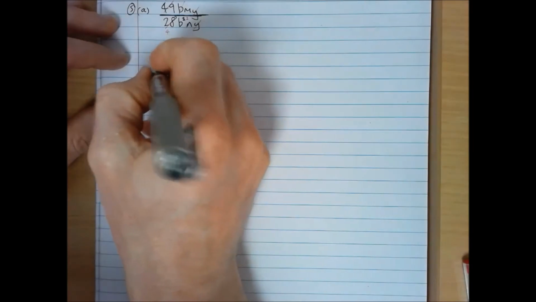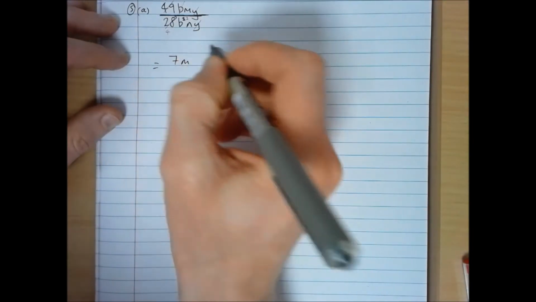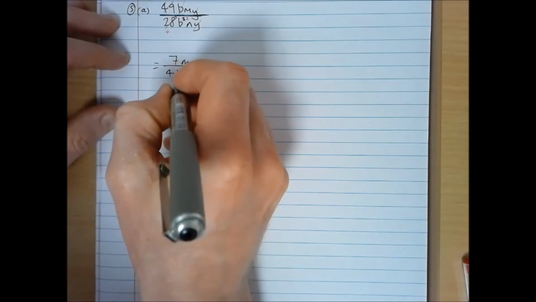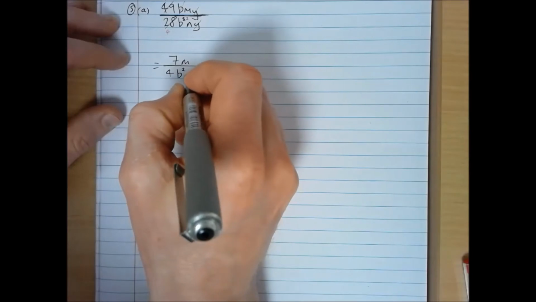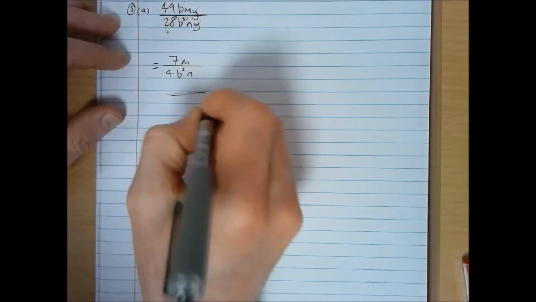So now we just quickly tidy that up. So we've got a 7m in the numerator, a 4b squared n in the denominator. And there's no more cancellation that can be done, no more common factors in numerator and denominator, and so we finish there.